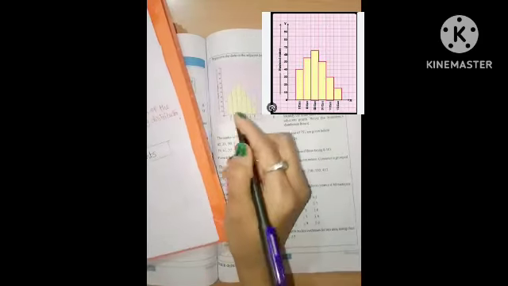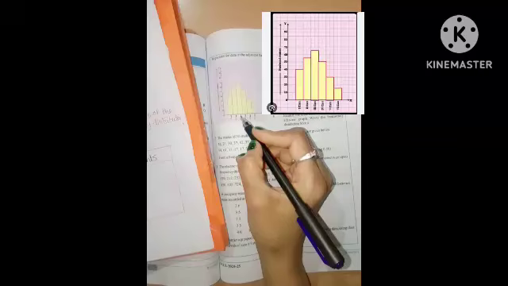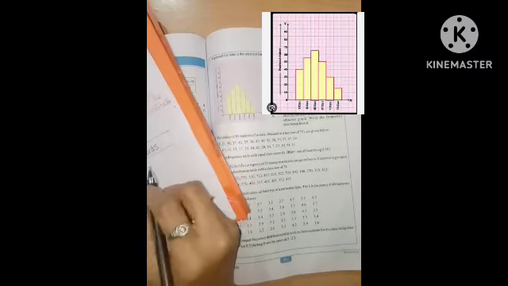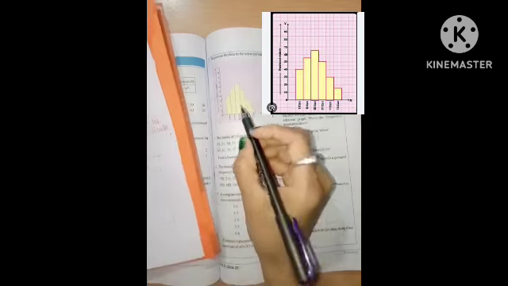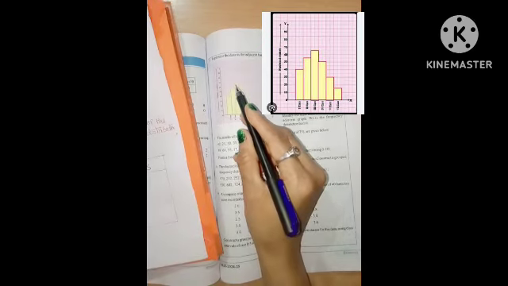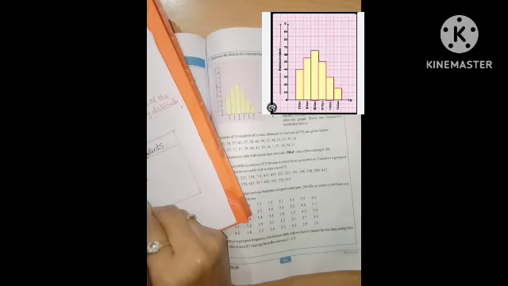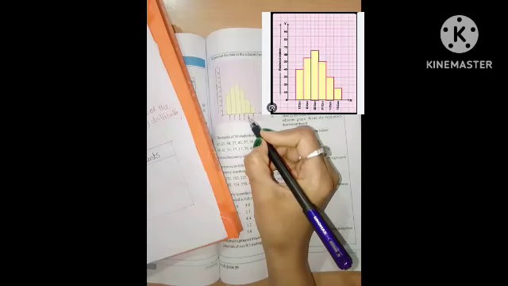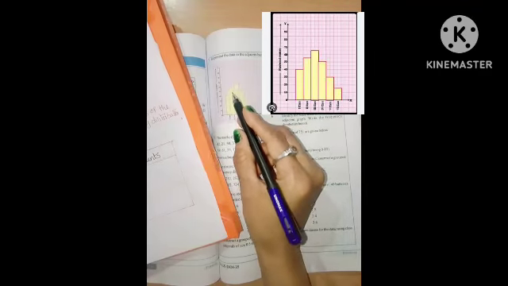First class, tell me the answer, Gagan Sai. 40. How many students? 40 students. The second class is between 50 and 60, so that is 55. The third class is between 60 and 70, so that is 65. Next, the fourth class is 50.